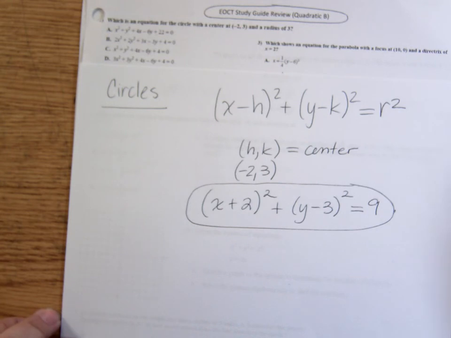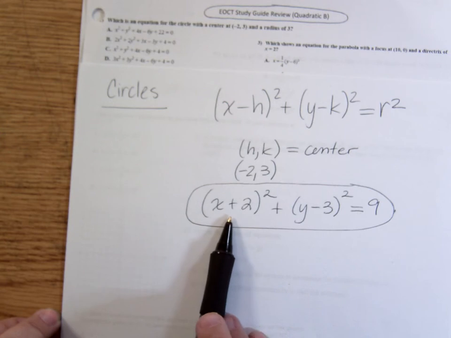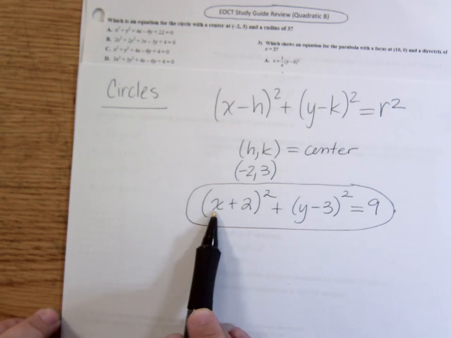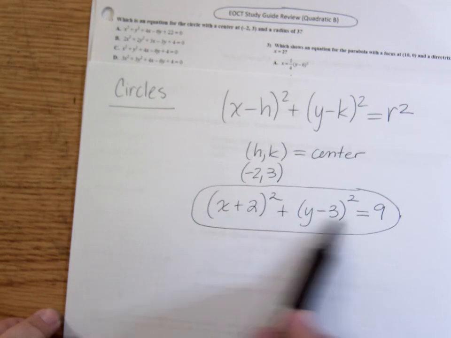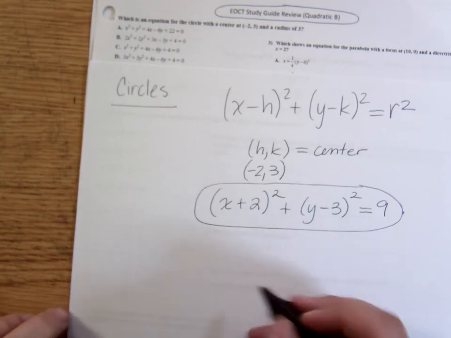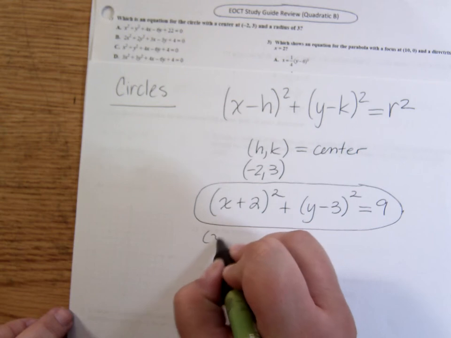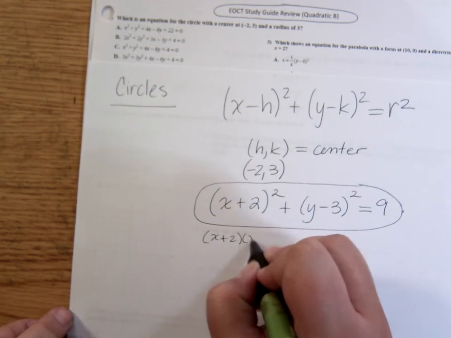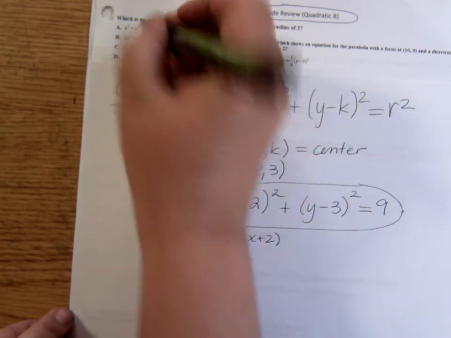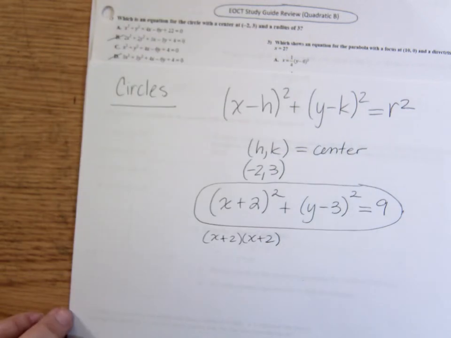The reason I can eliminate b and d is because I know when I work this out, it's just going to be x squared in the front. Not 2x squared, not 3x squared. And there's no other x squareds. Okay, so remember to FOIL. I'm knocking out b and d.